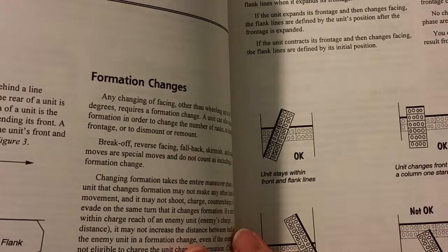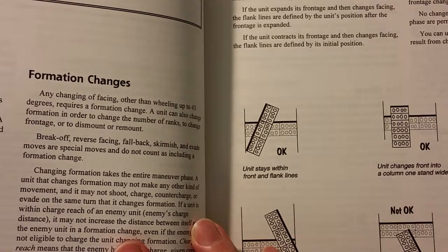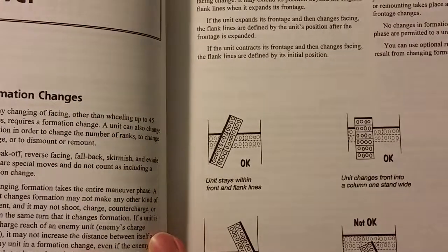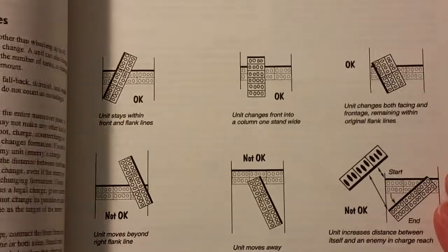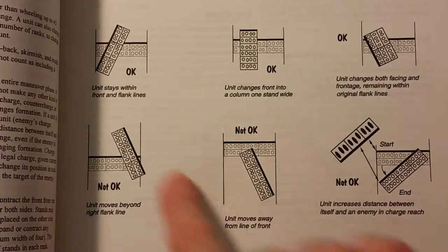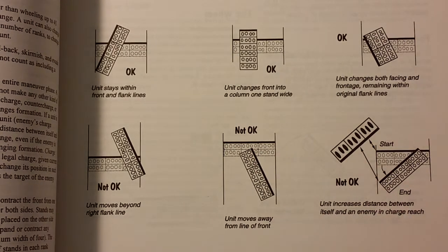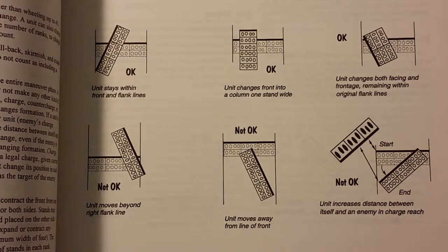Okay, maneuver. So now we have the chapter on maneuver. Formations. Formation changes. Now we have again 3/4 of a page, again with detailed line drawings showing the different examples of formation changes.